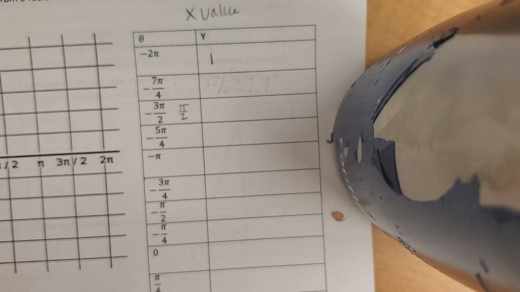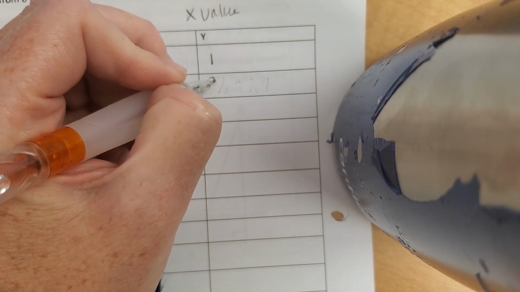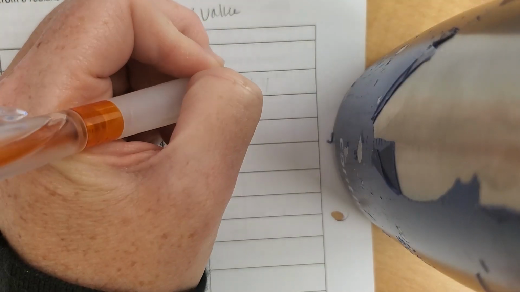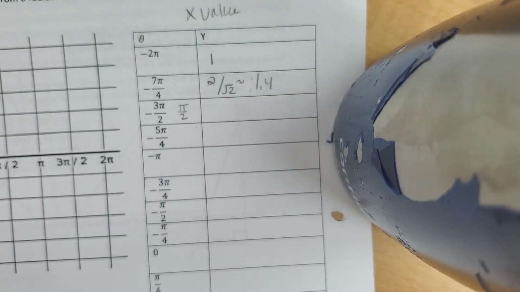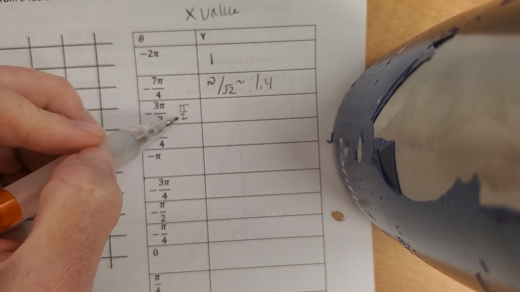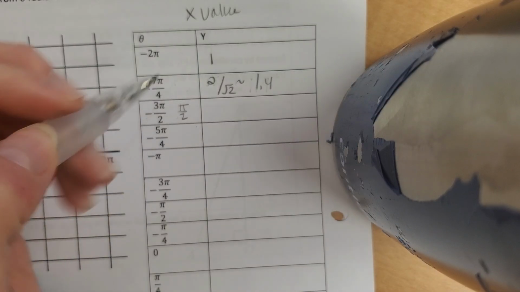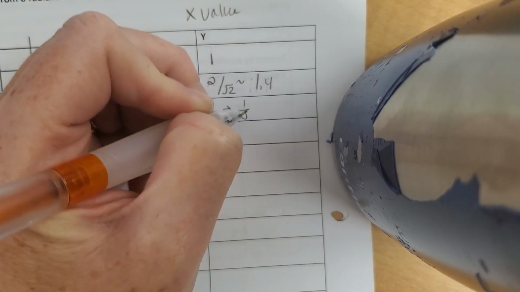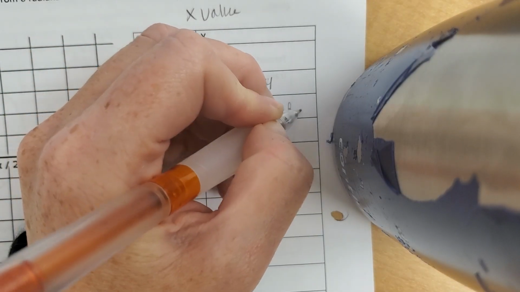At 7 pi over 4, we're going to do our reciprocal, so it would be 2 over root 2, which is approximately 1.4. At pi over 2, our value is going to be 0 over 1, which then the reciprocal would be 1 over 0, which is undefined.